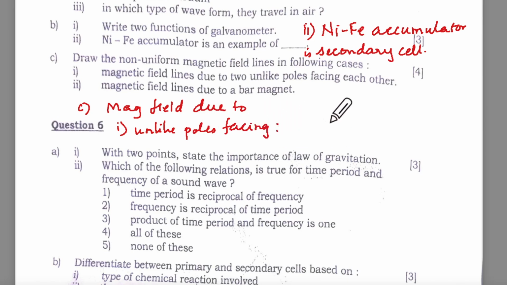Okay, for that I will show it this way. I will show north, and here I'll show south. Will there be attraction or repulsion? Unlike poles, attraction. So it will be north to south, and then one like this line, one like this line.